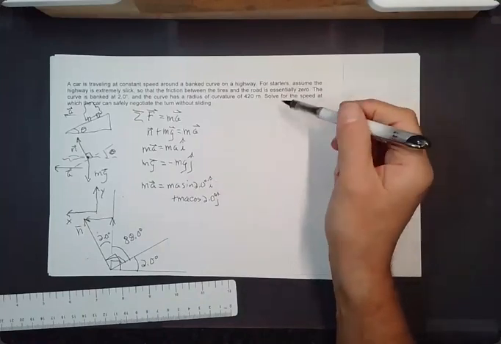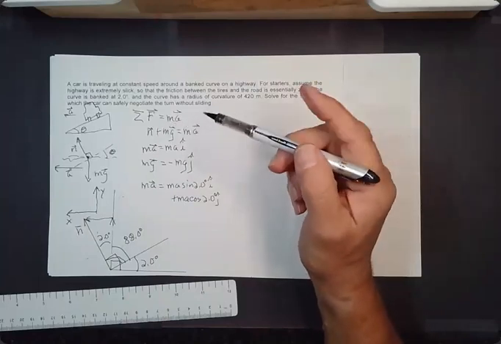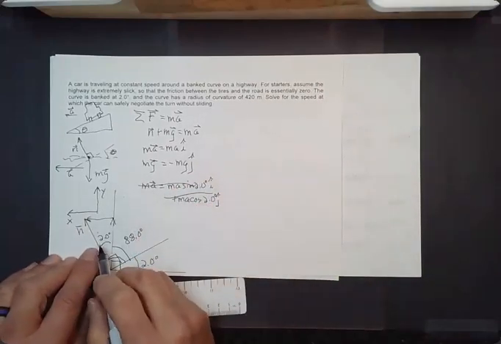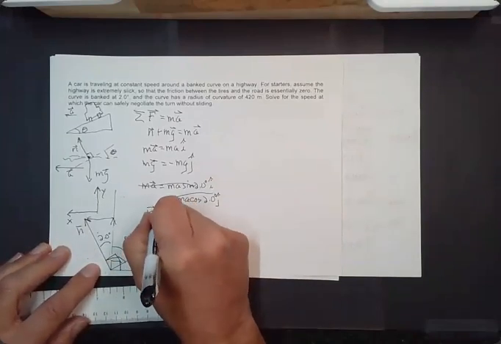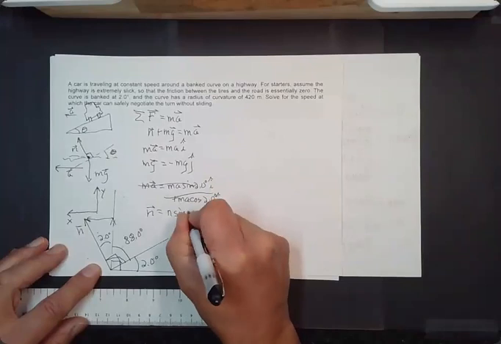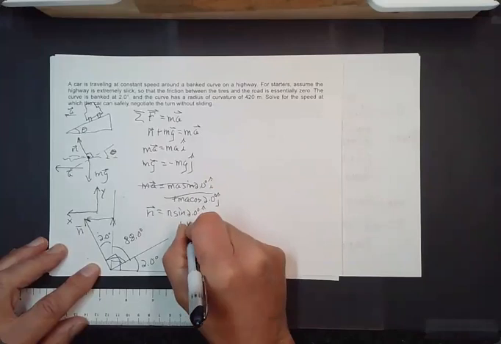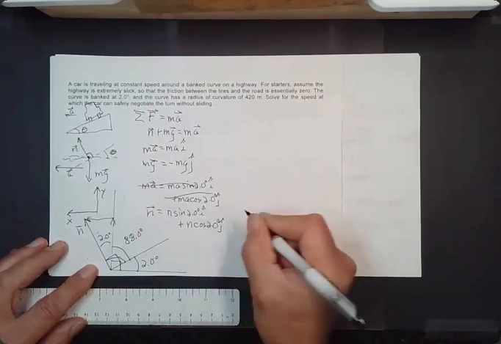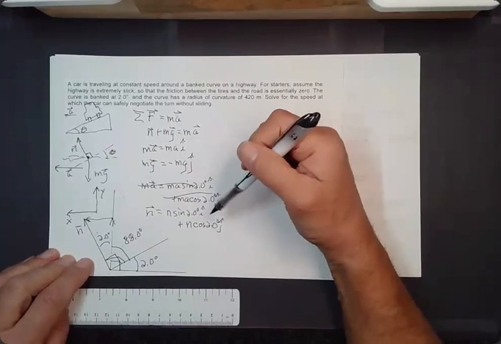Now it says solve for the speed at which the car. What was I just doing? It's N that I'm talking about here. Nobody caught it. Okay. Anyway, N is going to equal N sine of 2.0 degrees in the i hat direction plus N cosine of 2.0 degrees in the j hat direction. I was thinking ahead a couple of steps and I shouldn't do that. Anyway, that's what the normal force is.